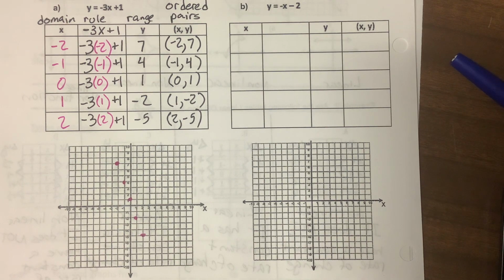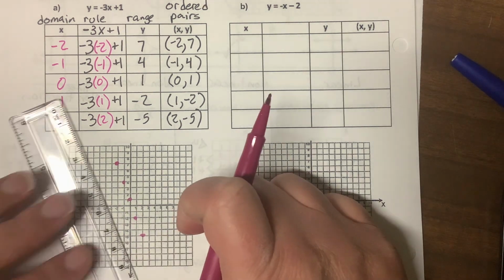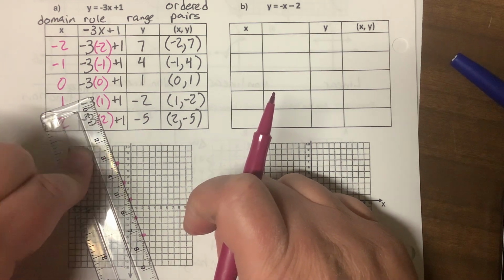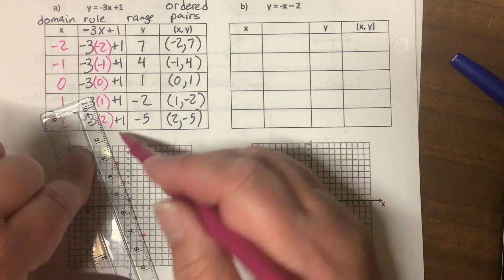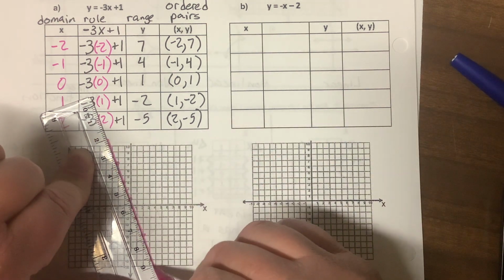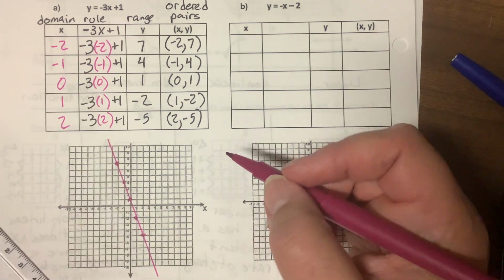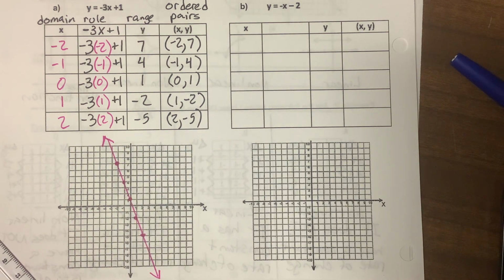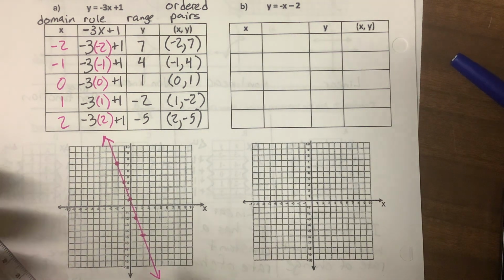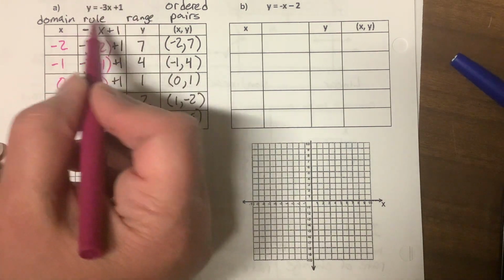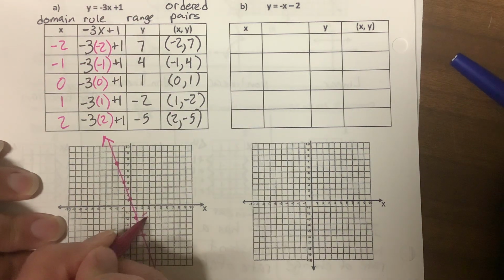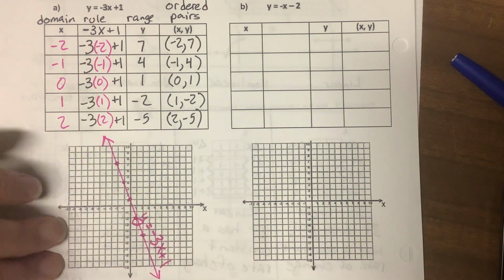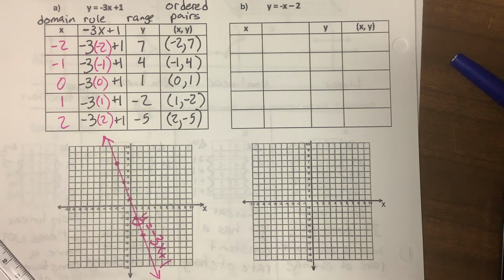Okay, when you connect the points, and look, I'm going to hold my ruler so that it's not going to move. I'm going to push into the ruler, start above the graph, go through all the points and below the graph. Arrows on both ends, because I could pick any numbers and it would continue on forever and ever. And now I write my original rule from up here down on here. So y equals negative 3x plus 1. Not too bad.